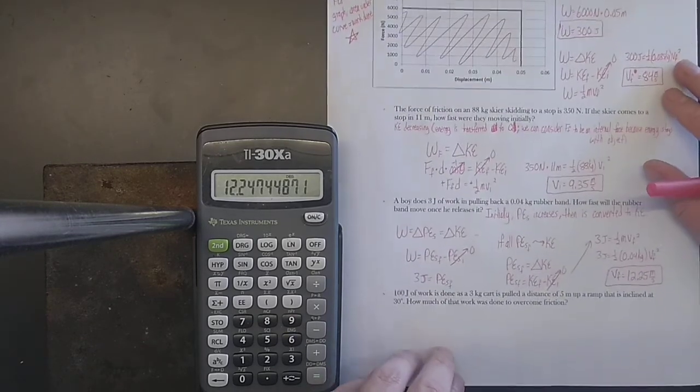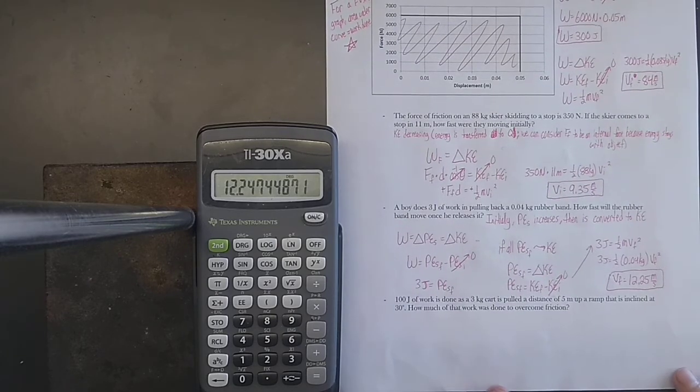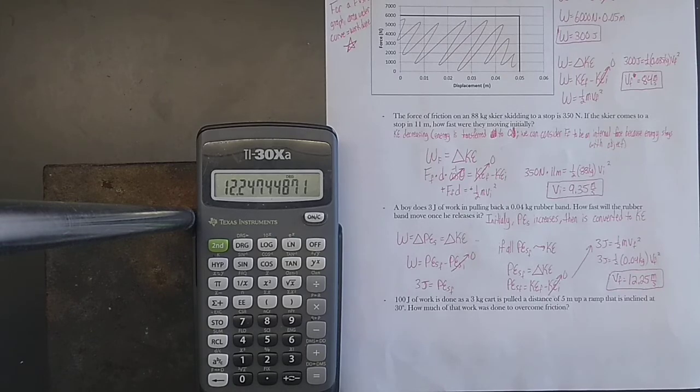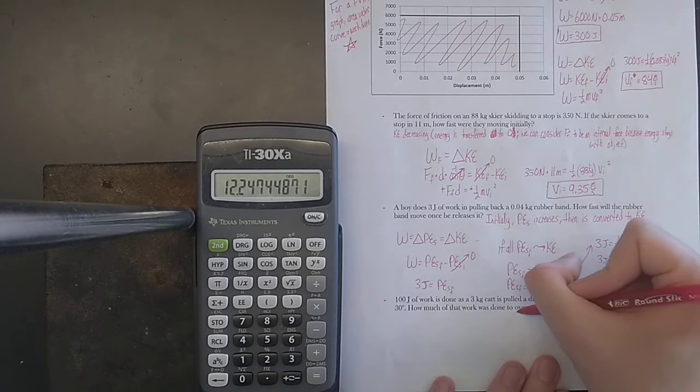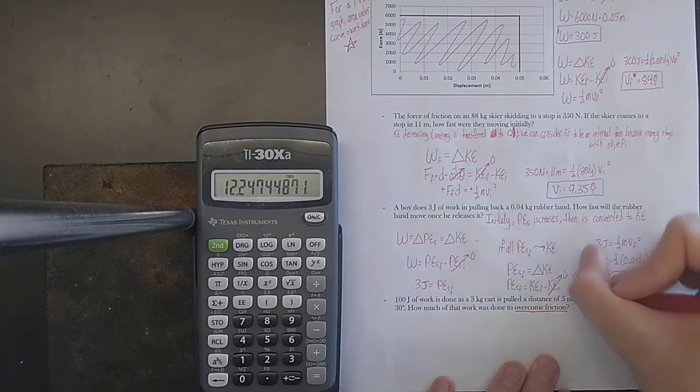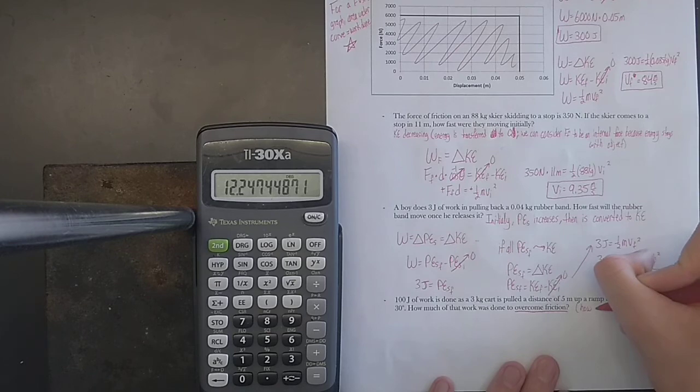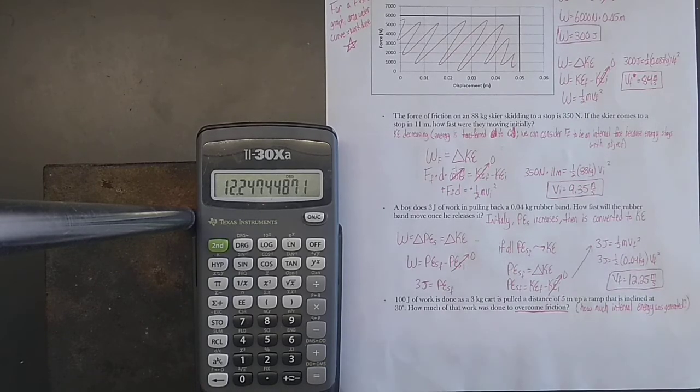Last example. 100 joules of work is done as a 3-kilogram cart is pulled a distance of 5 meters up a ramp, and the ramp is inclined at 30 degrees. How much of that work was done to overcome friction? Anytime you see this, the question that is being asked is really how much internal energy was generated. That's really what's being asked, okay? If work is done to overcome friction, you're being asked to find Q, all right? Basically, how much internal energy is there in the system?